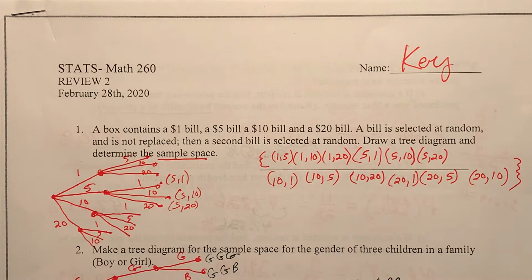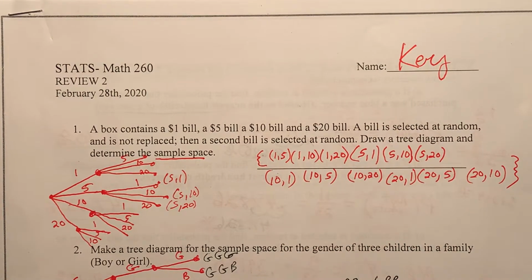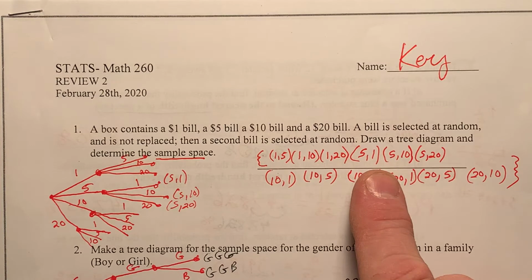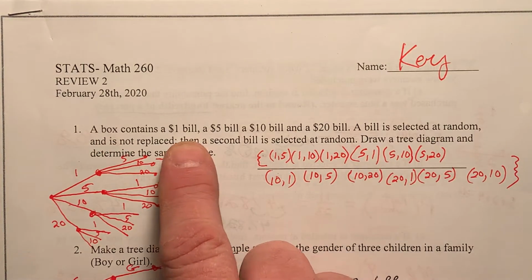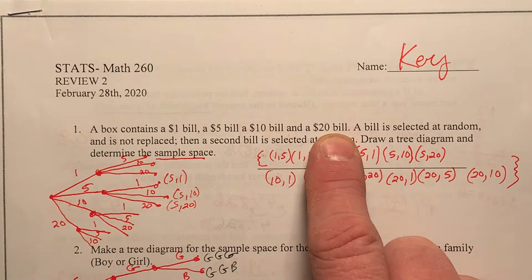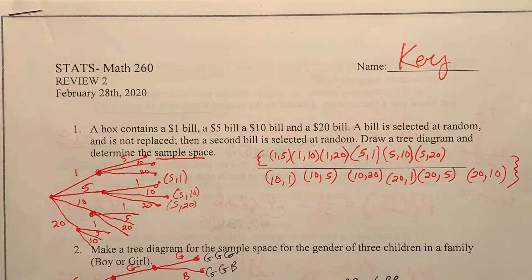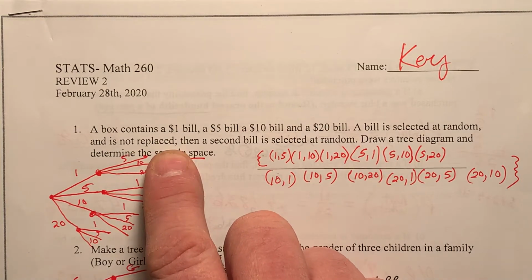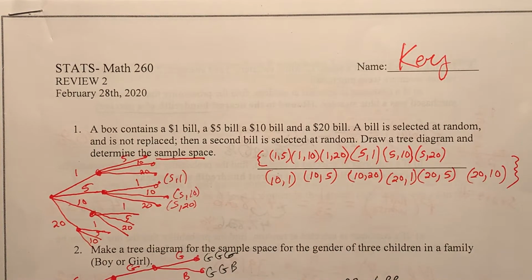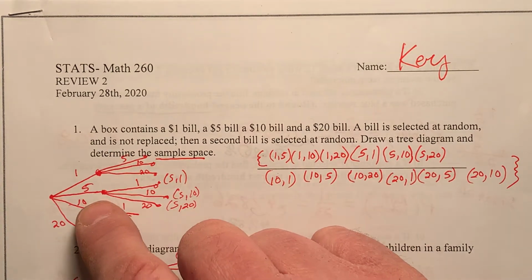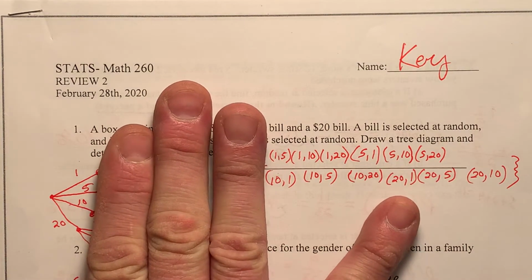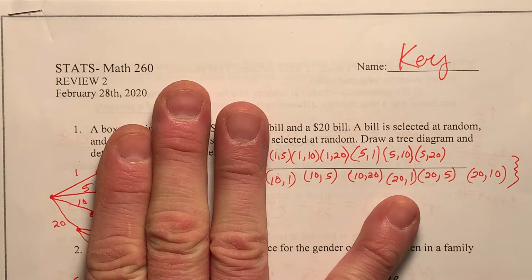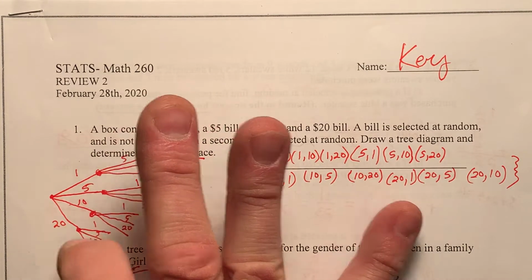So on this first problem, we're supposed to make a tree diagram and then give the sample space. A sample space is a list of all possible outcomes. The tree diagram is constructed because it says there's a 1, a 5, a 10, and a 20. You pull them out without replacement, so you get to pull 2 bills out. There's only one of each, so all the possible outcomes for the first try are a 1, a 5, a 10, or a 20. That's each one of those branches, 4 branches.